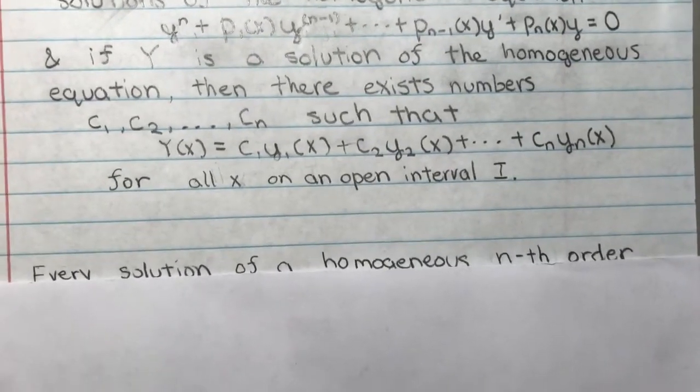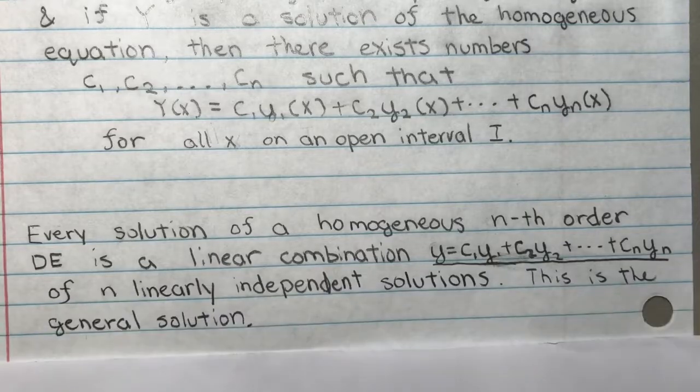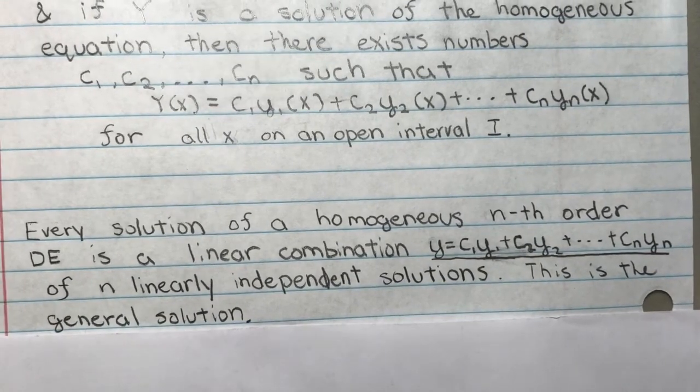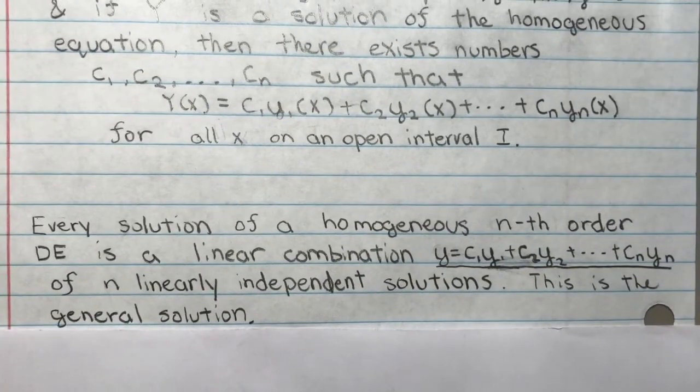So the next part, you don't have to write it down. Based on what we have gone over so far in this section, every solution of a homogeneous nth order differential equation is a linear combination y equals c sub 1 y sub 1 plus c sub 2 y sub 2 plus and so on c sub n y sub n of n linearly independent solutions. This is the general solution of a homogeneous nth order differential equation.